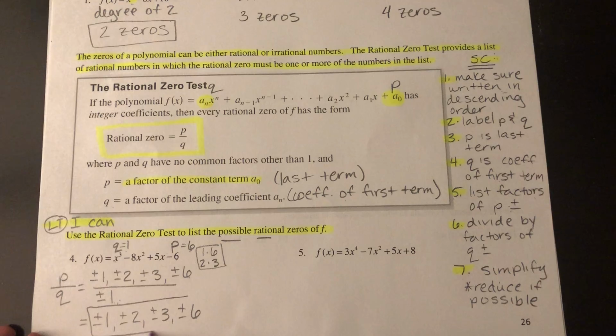So these are all the possible zeros: positive 1, negative 1, positive 2, negative 2, positive 3, negative 3, positive 6, negative 6. Those are all the possible zeros. All right, pause the video and try number 5.